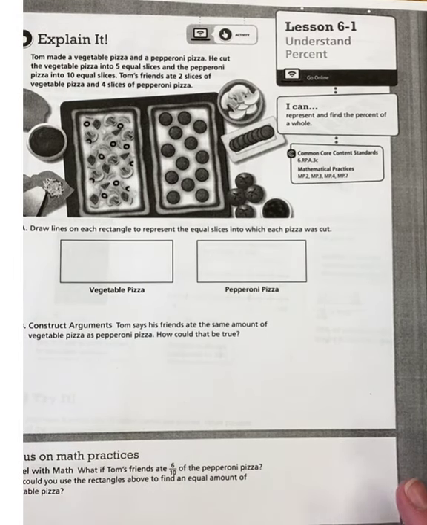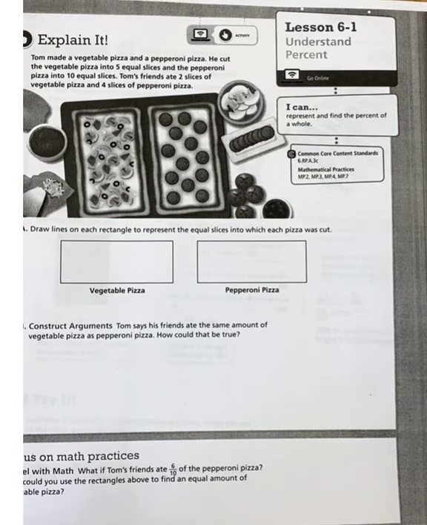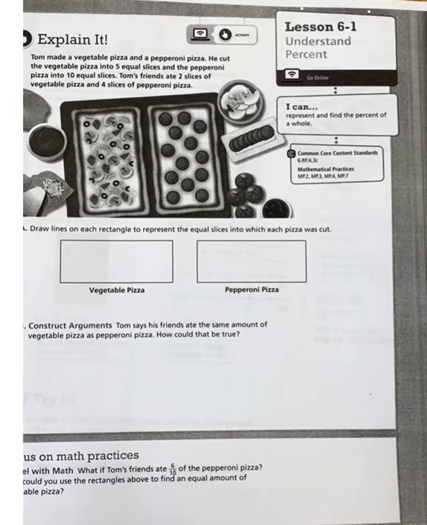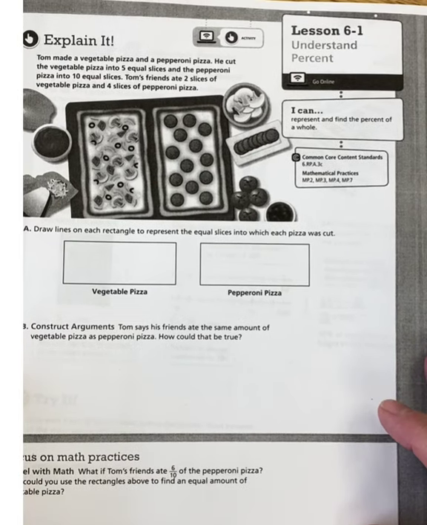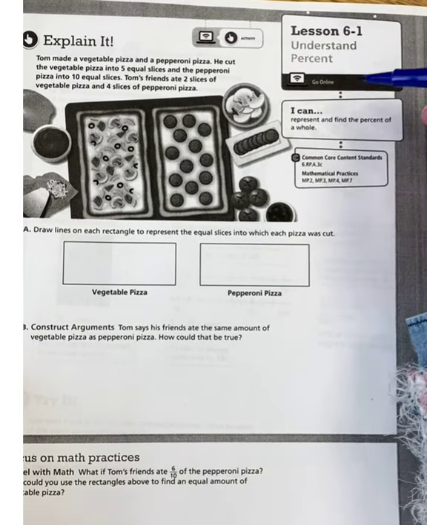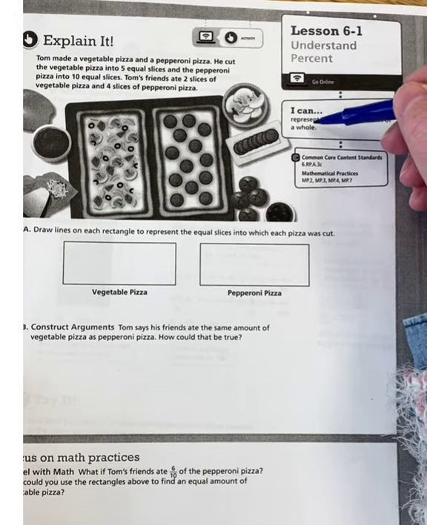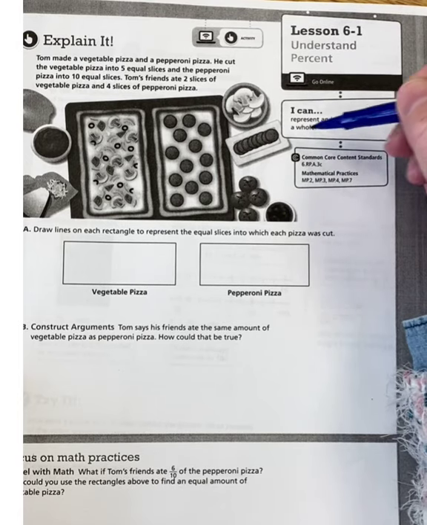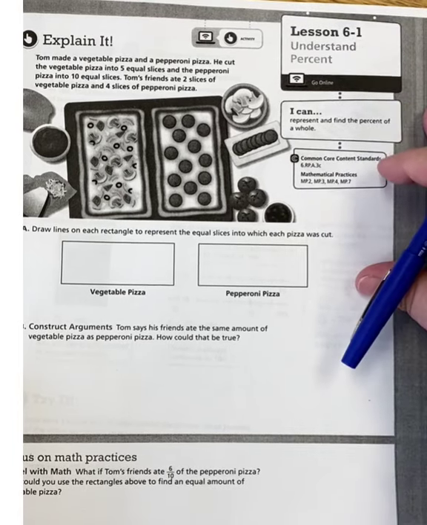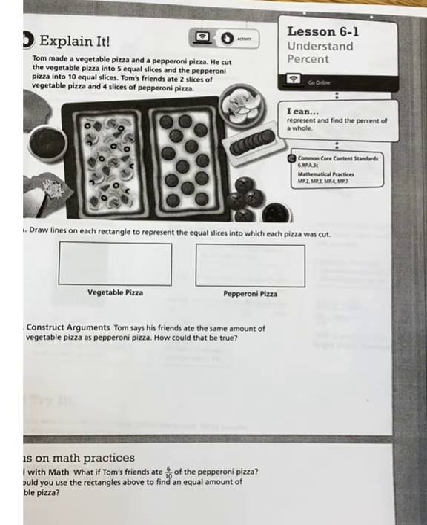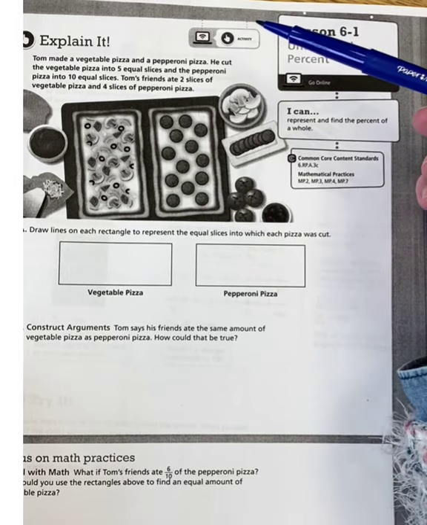Hi, everybody. We are starting topic 6, which is around percentages. So let's take a look at page 347 in your books on lesson 6. We're going to learn how to represent and find the percent of a whole. This should be a review, but if you have questions, make sure that you're checking in with Mr. Marcotte or see me.